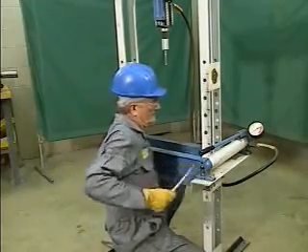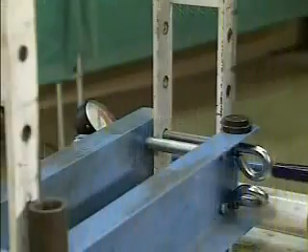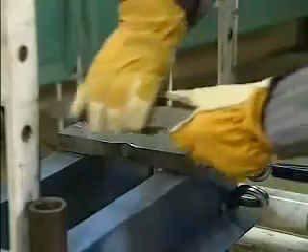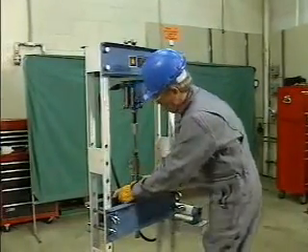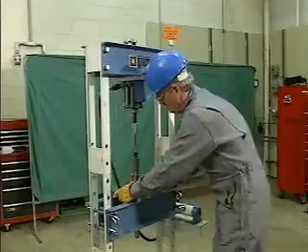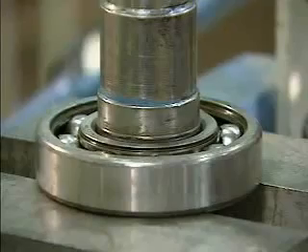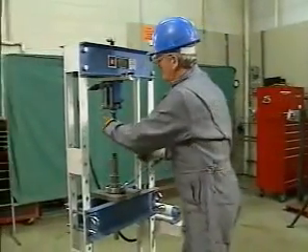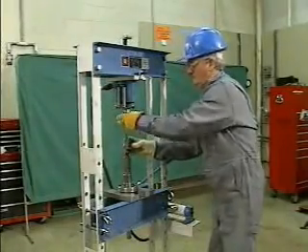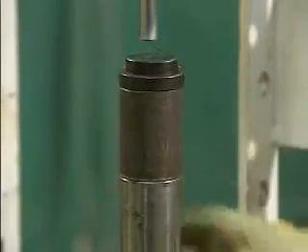To begin setting up the hydraulic press, the mechanic first adjusts the height of the bed. Then he places table plates on the bed. Next, he sets up the shaft in the bed. The mechanic lines up the shaft so that the table plates are supporting only the bearing's inner ring. This is important because if too much stress is placed on the outside ring, the bearing could be damaged. He also checks to ensure that the ram is positioned directly above the shaft. Next, the mechanic inserts the shaft protector between the shaft and the ram.